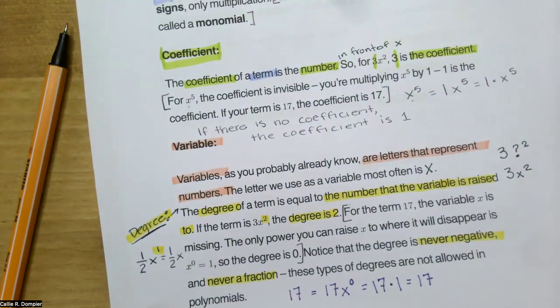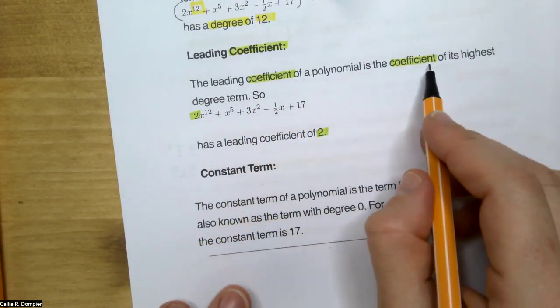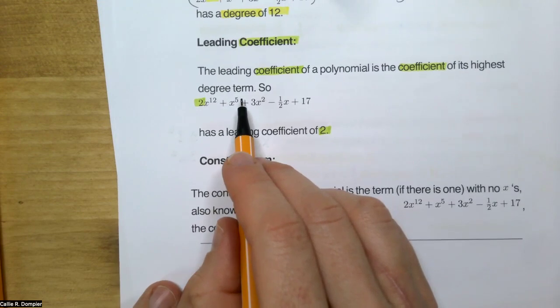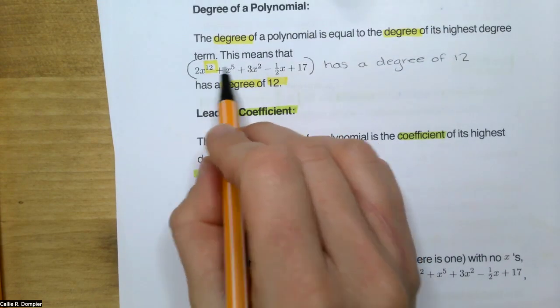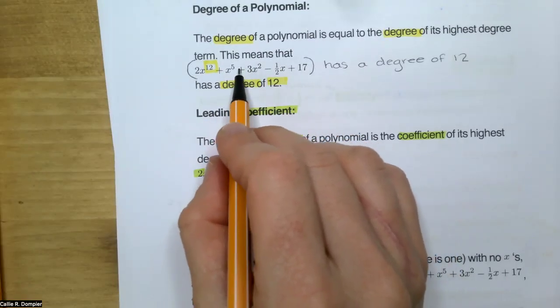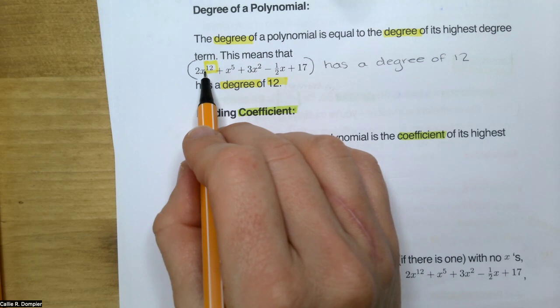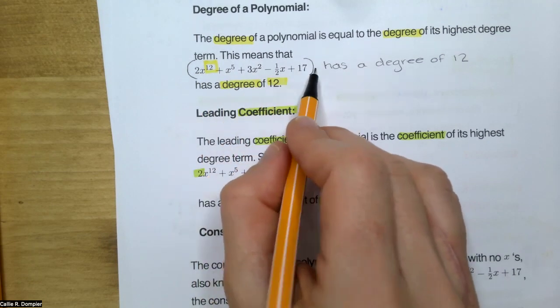The coefficient is just the number in front of the letter. The leading coefficient is the coefficient of the highest degree term. So remember, we didn't put it in order of 3, 2, or 17, 3, 2, -1/2 because those are coefficients. We put it in terms of the degree. 12, 5, 2, 1, 0.